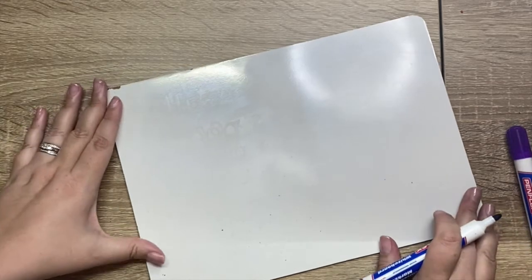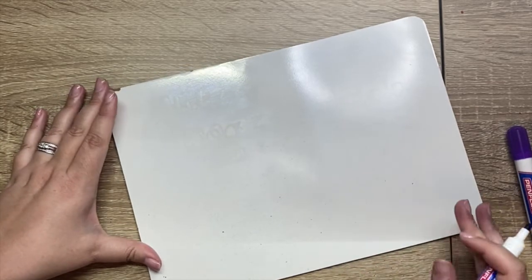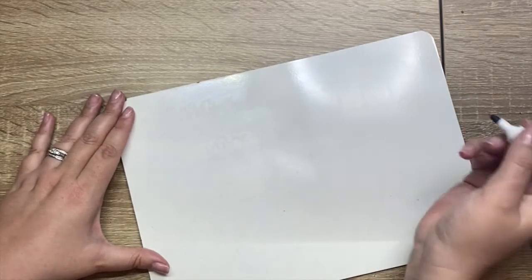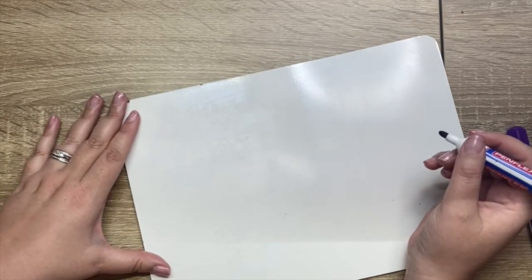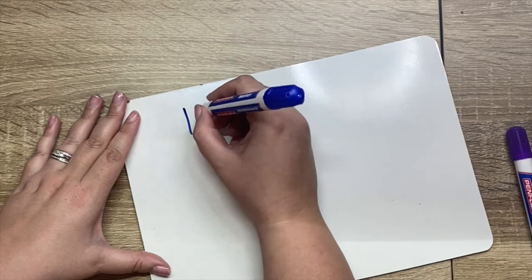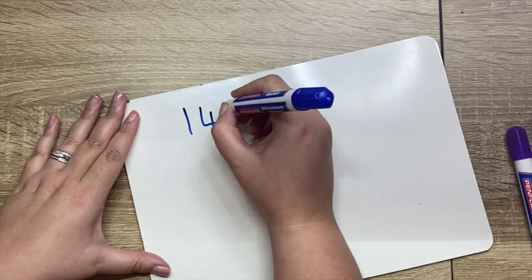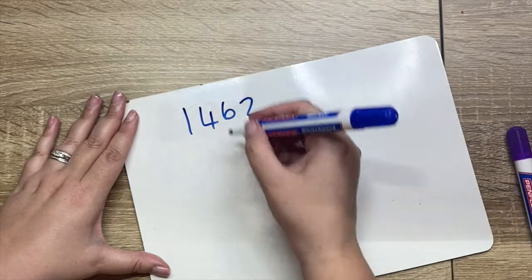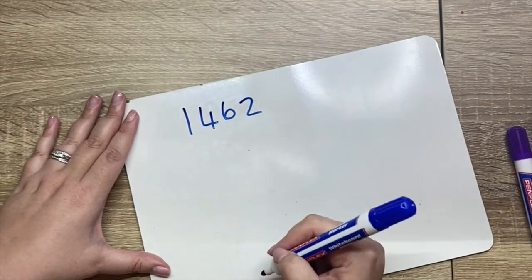Hello grade 3s. Today we are going to do the other method that we usually use in multiplication, which is the vertical multiplication. We are going to use the same number, 1462, but the vertical method means we're going to do it down like this.